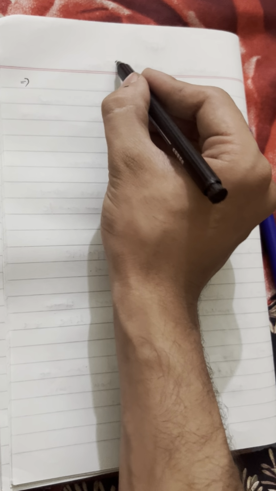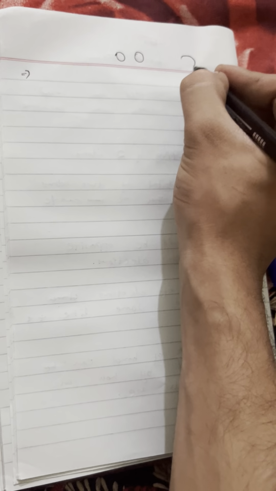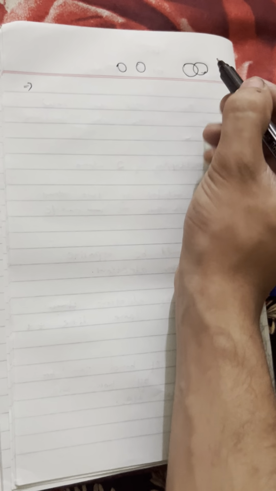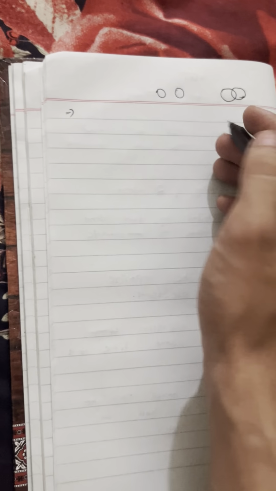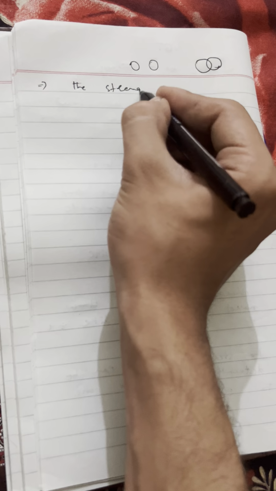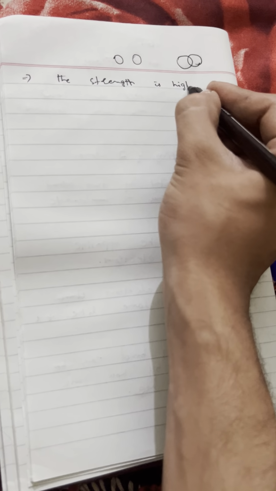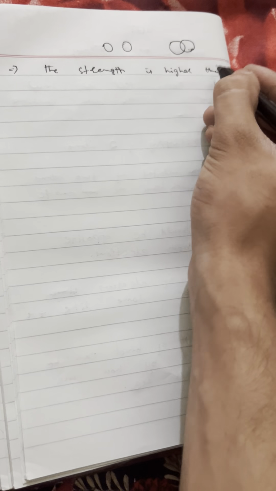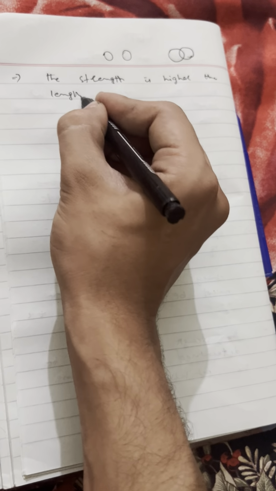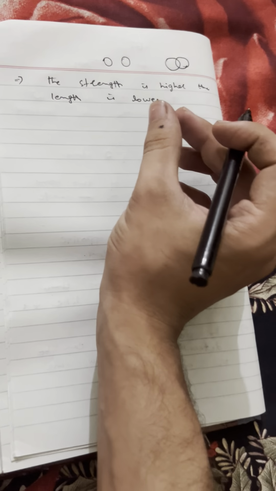Now I'll be talking about the length. So like hydrogen. Here the strength is higher and the length is lower, because they are very close to each other.